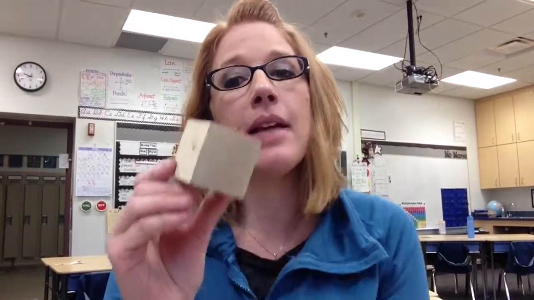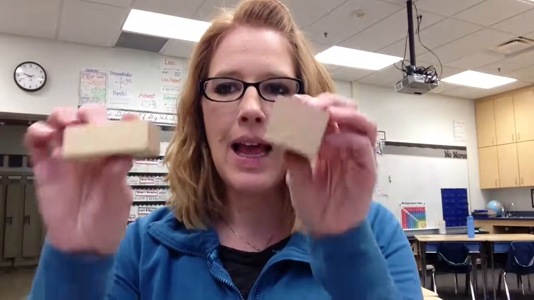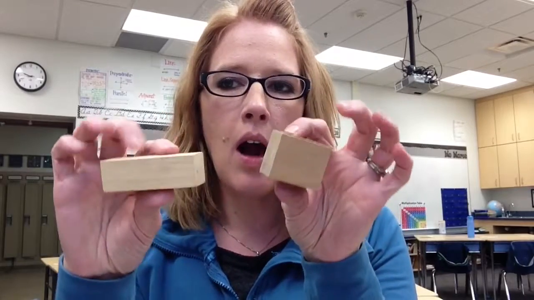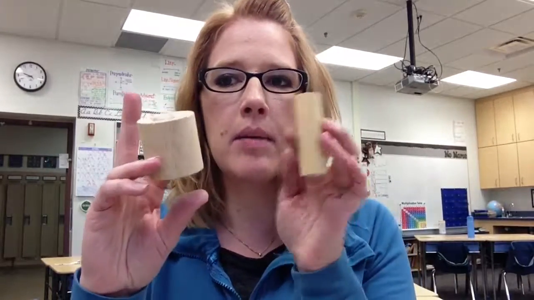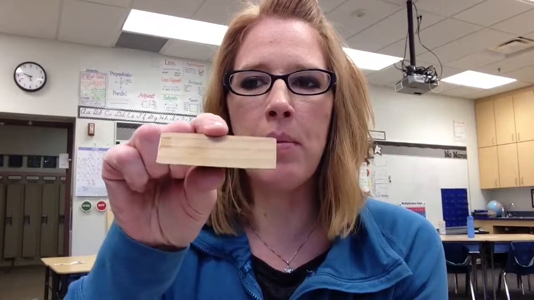Okay, I'm guessing you all have a cube. You may also have a rectangular prism, and both of these shapes are rectangular prisms. Do you have a cylinder? Okay, these are both examples of cylinders. Here's another prism.